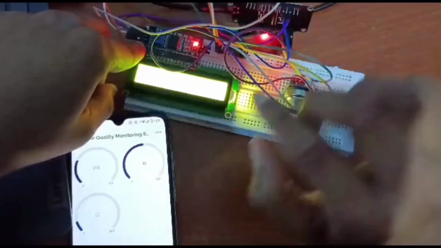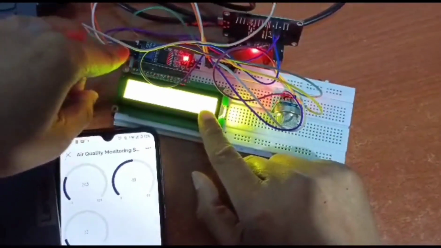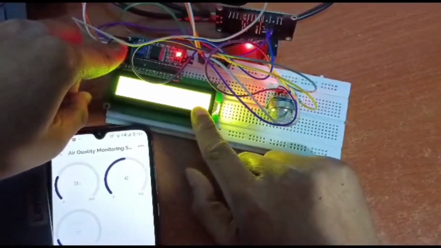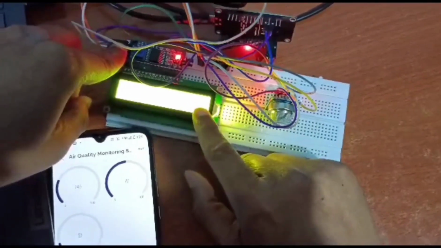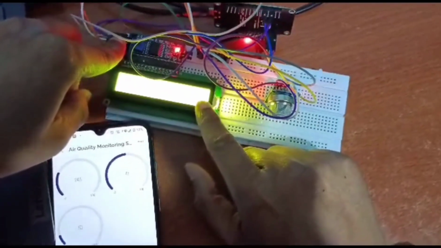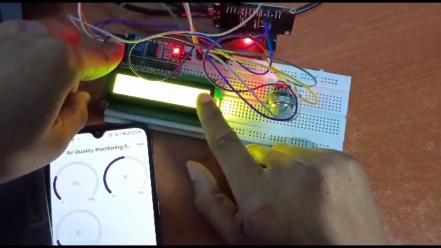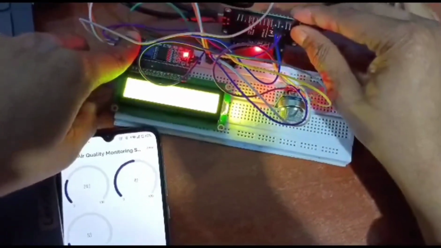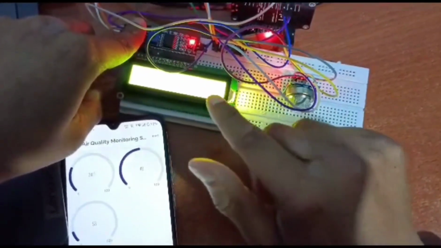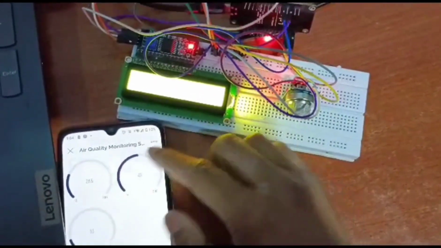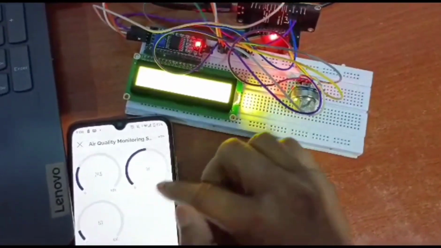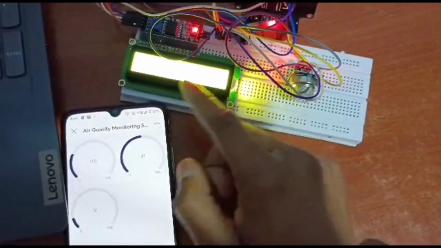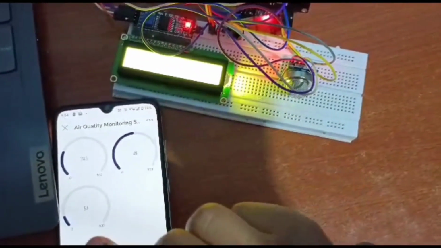We are providing power to the LCD display through the breadboard power rail, and the SDA and SCL pins establish communication between the NodeMCU and the I2C module, allowing the NodeMCU to send data to the LCD display for output, which is showing here after connecting Blynk to our project. So we can see it is updating as per the output showing on the display.